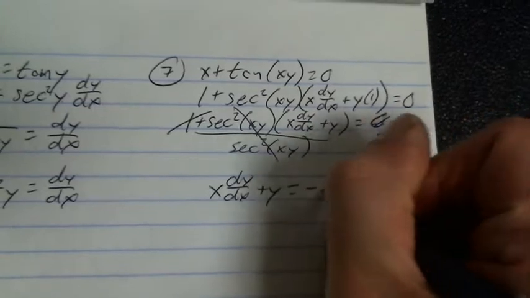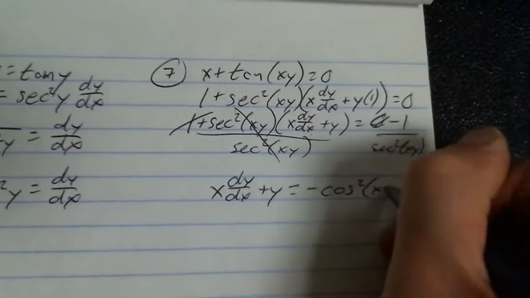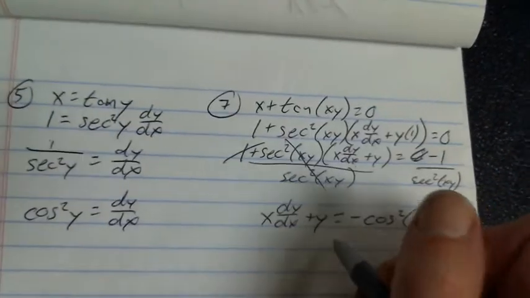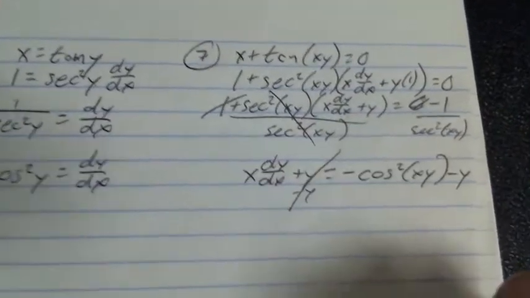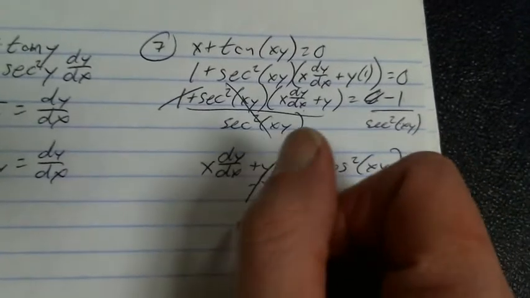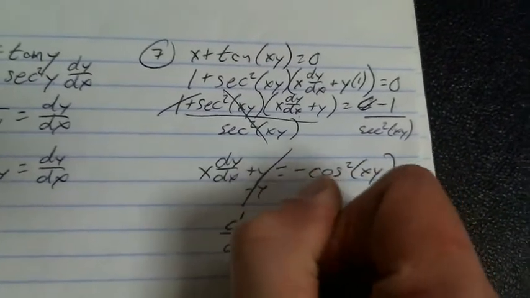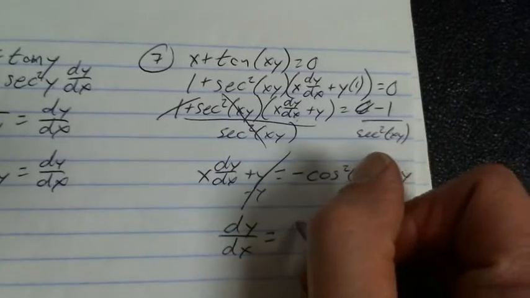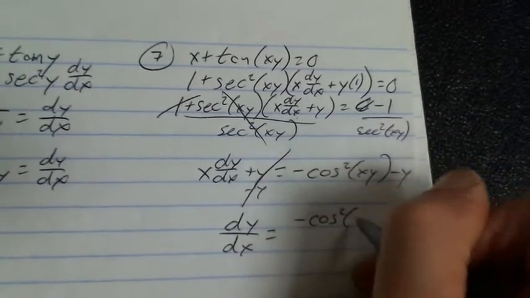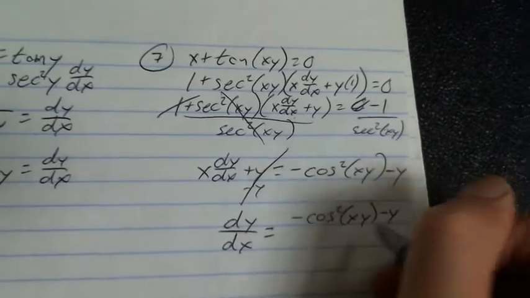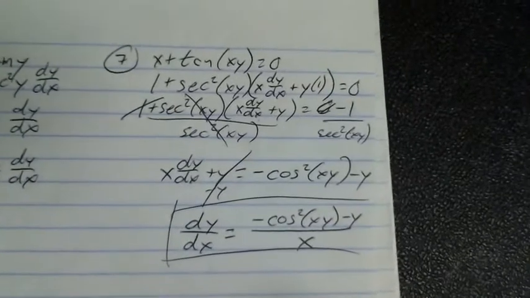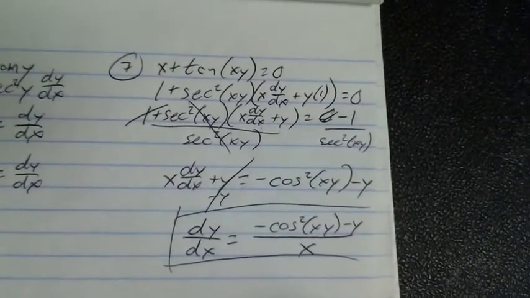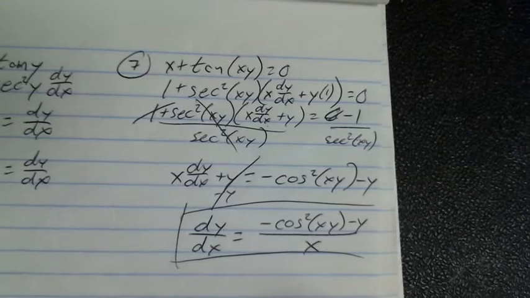So that's going to give us negative cosine squared xy. We subtract y from both sides. Divide both sides by x. So dy/dx equals negative cosine squared xy minus y all over x. All right, number 9.